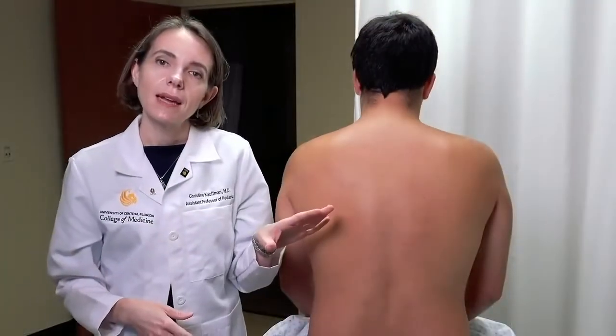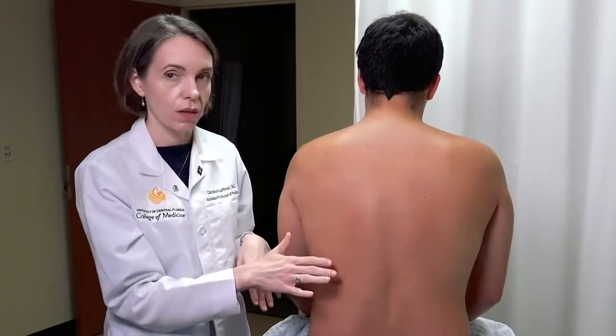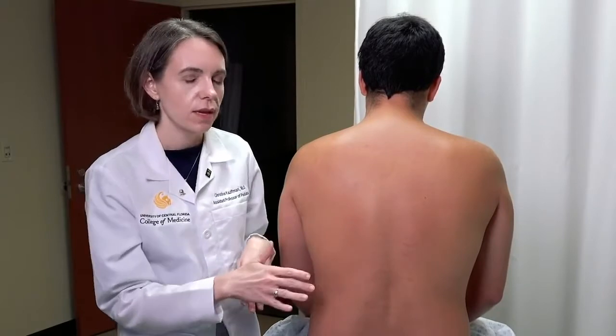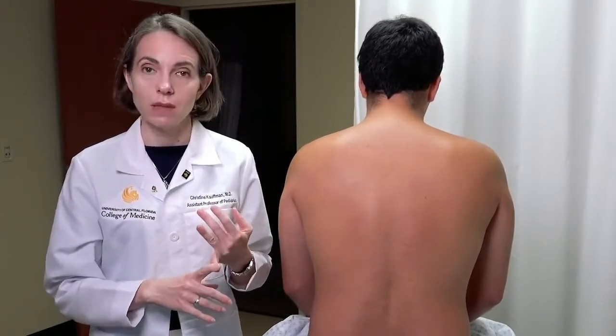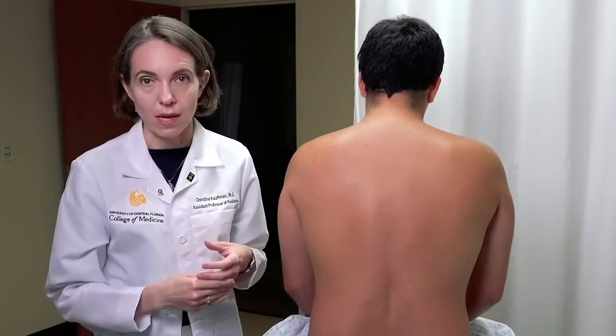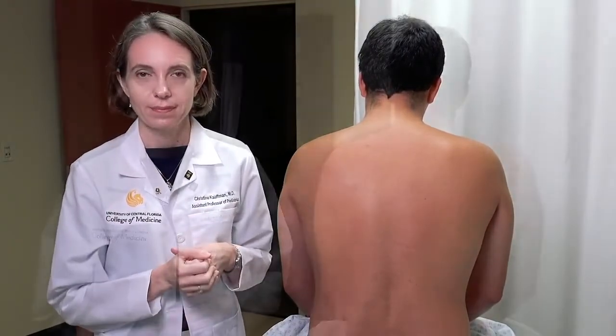Now you'll notice that I've used three different locations because I want to make sure I cover the upper, middle, and lower lung fields on the posterior projections. However, if there's any suggestion of abnormalities based on the patient's symptoms, or you found an abnormality while doing the exam, you want to make sure you do more levels.